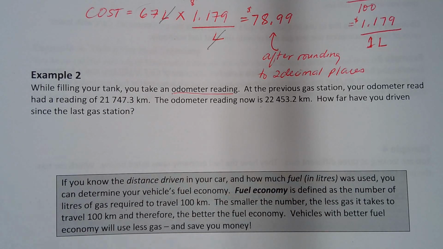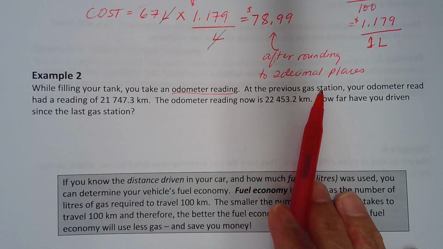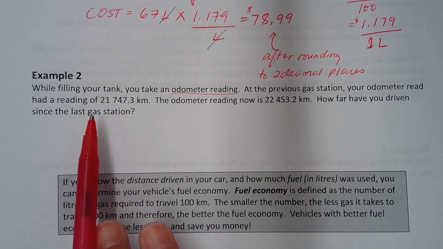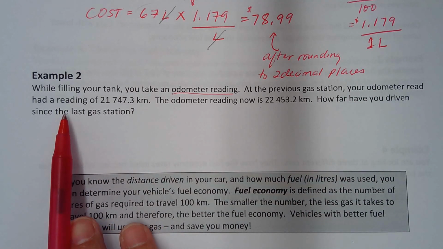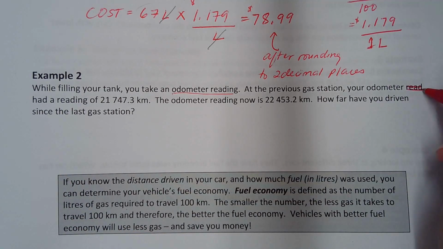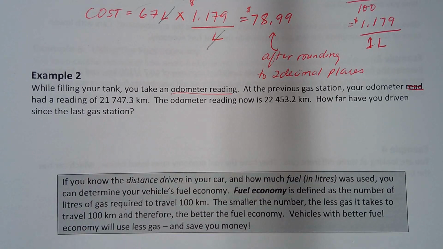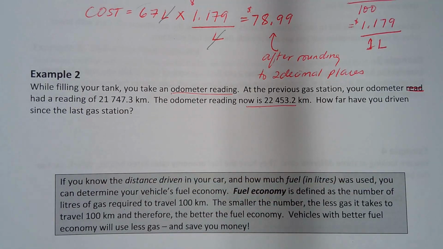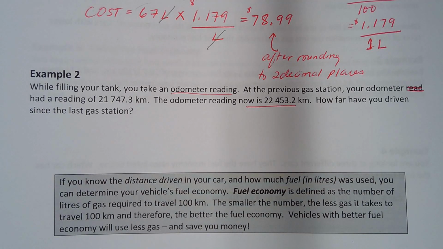It's on your dashboard. At the previous gas station, your odometer had a reading of 21,747.3 kilometers. And then now it's 22,453.2 kilometers. How far have we driven from the last gas station?